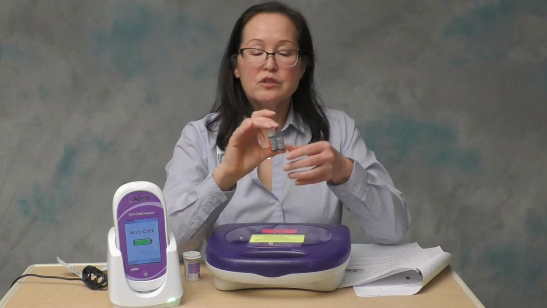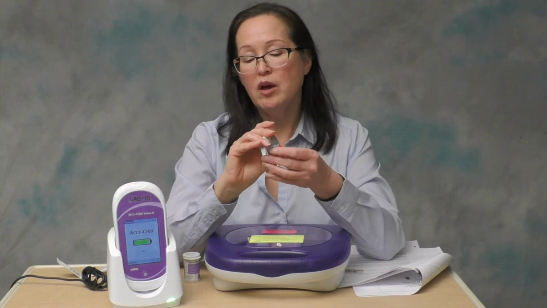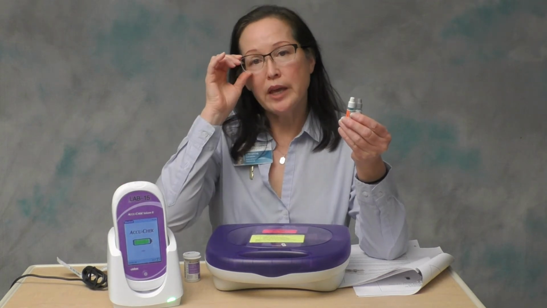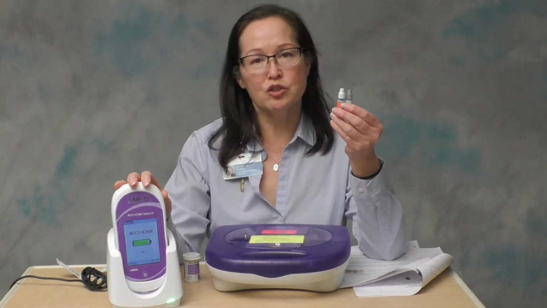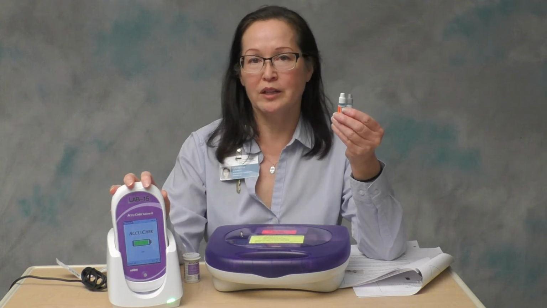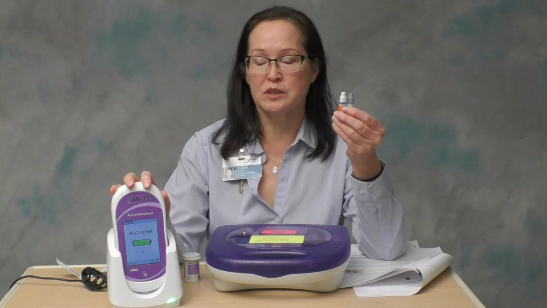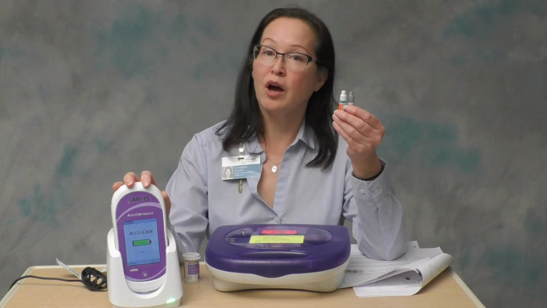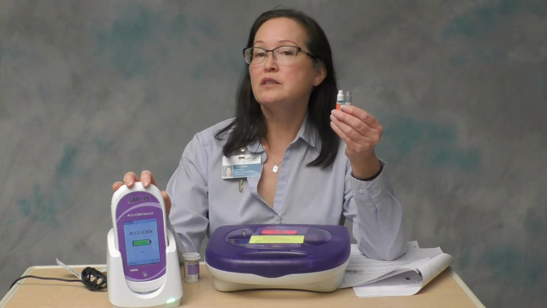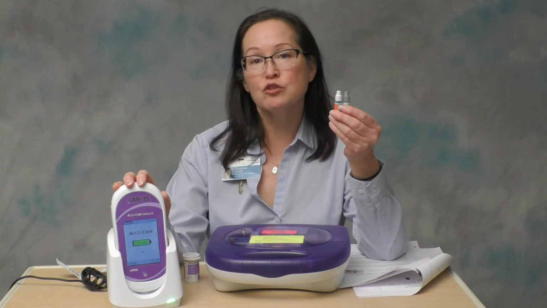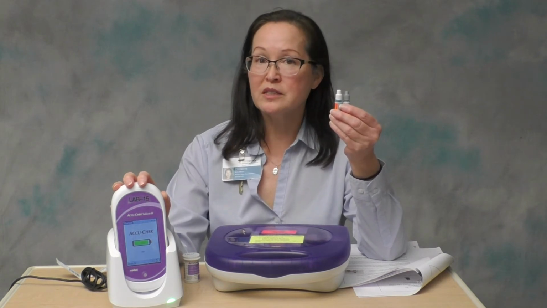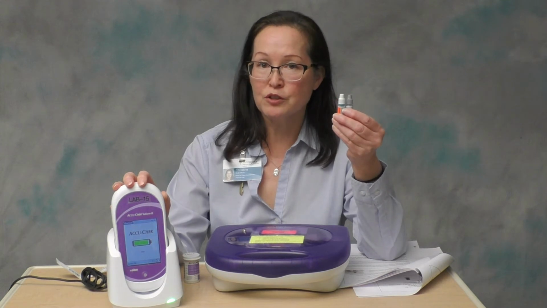These quality control solutions are run on every meter every 24 hours, and this is how we check the instrument to make sure the instrument is functioning correctly and giving you accurate test results. The instruments have a 24-hour QC lockout, so if QC has not been performed on that instrument in over 24 hours, you won't be able to run a patient test until you run QC first.